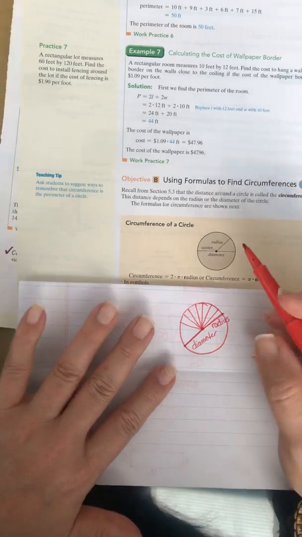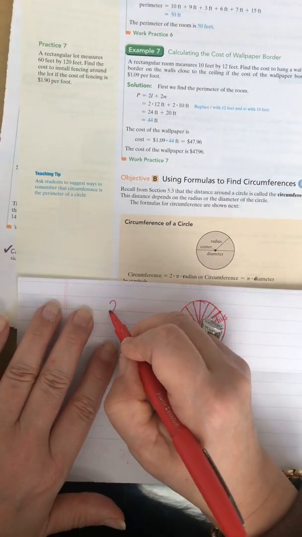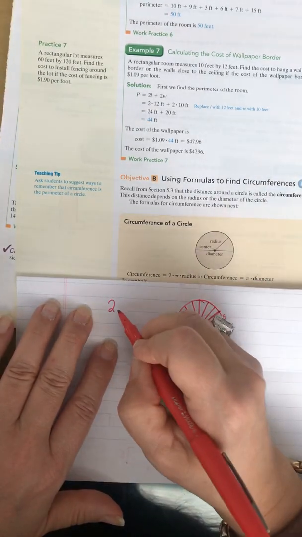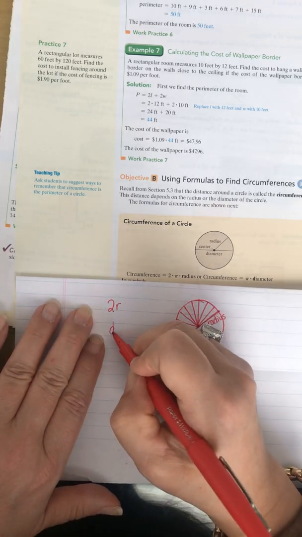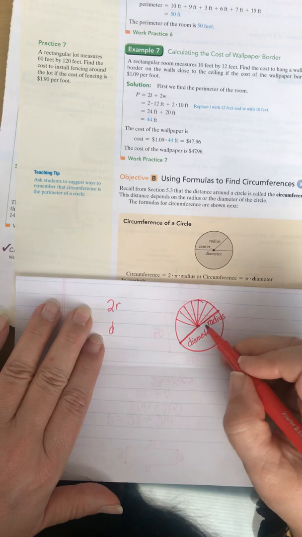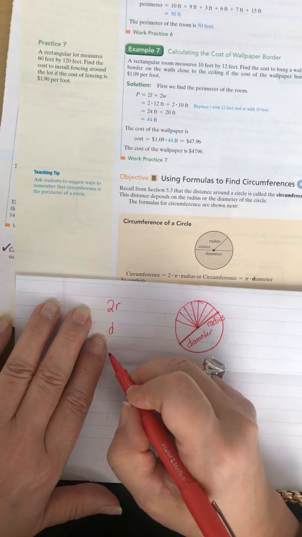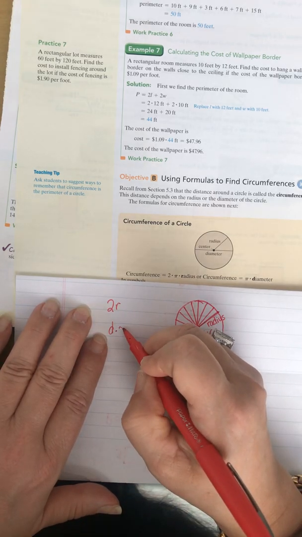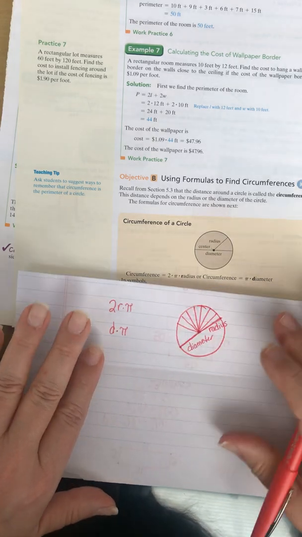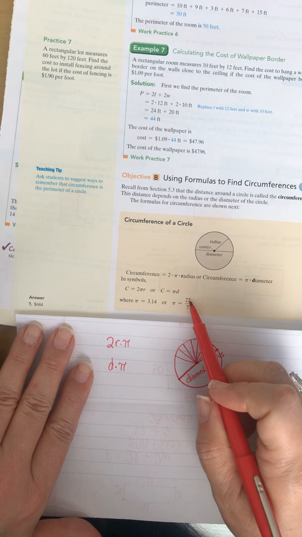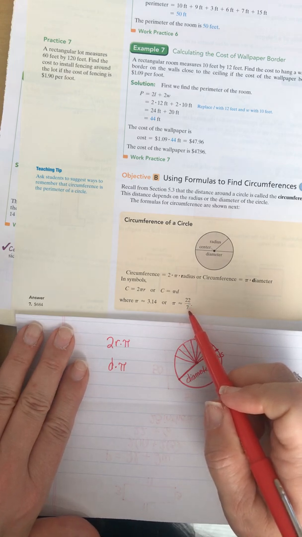There's 2 formulas. You can use 2 times the radius, which is equivalent to the diameter. So 2 times the radius, 2 of the radius is the diameter, times pi.